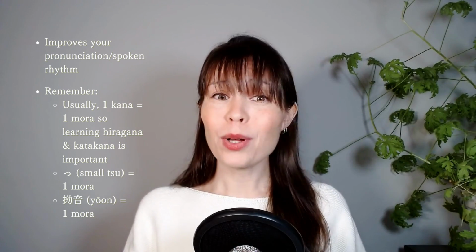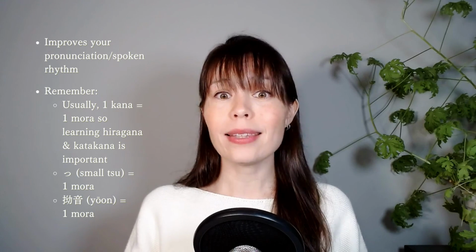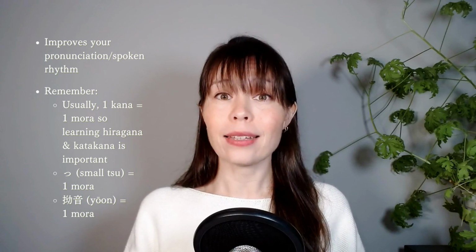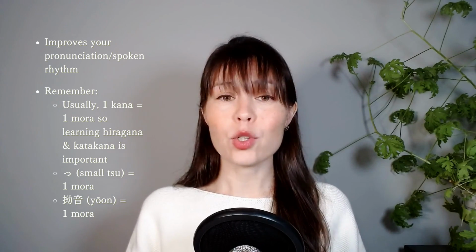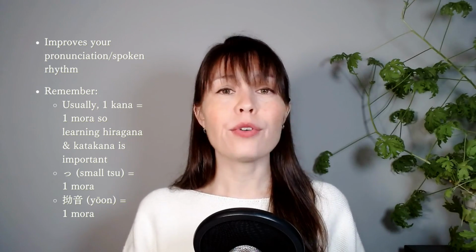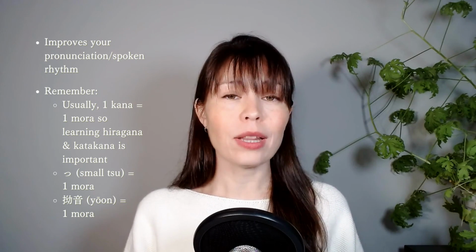小さいつ, or small tsu, is one mora, so "kata" should not sound like "katta." Yōon are one mora, so Tōkyō should have 4 moras. It should not sound like "Tokyo" with the wrong rhythm.